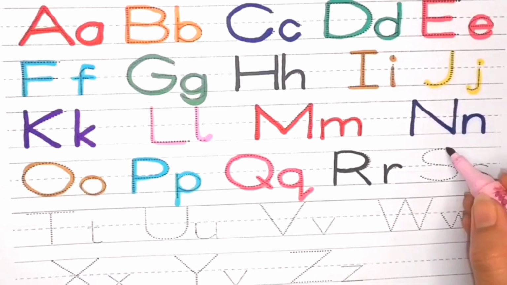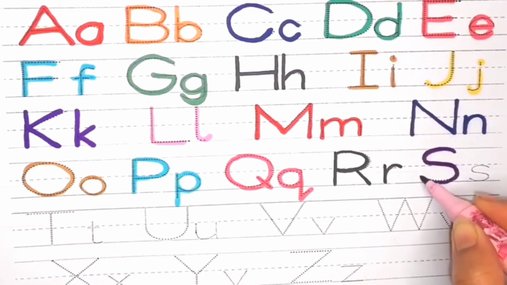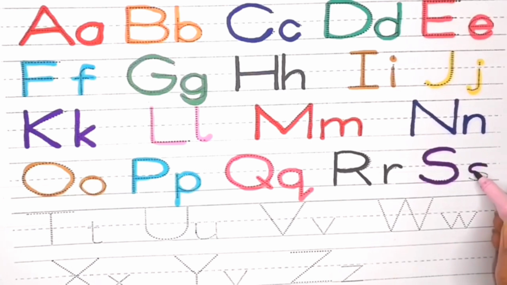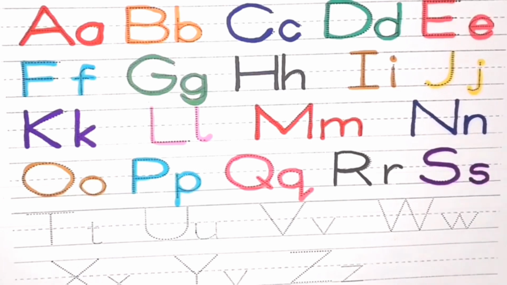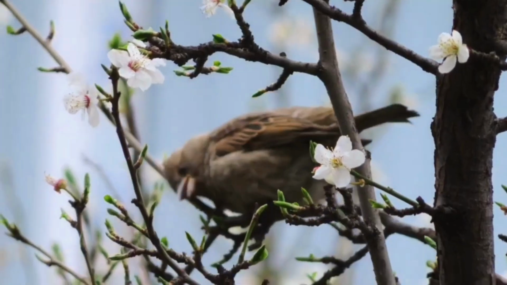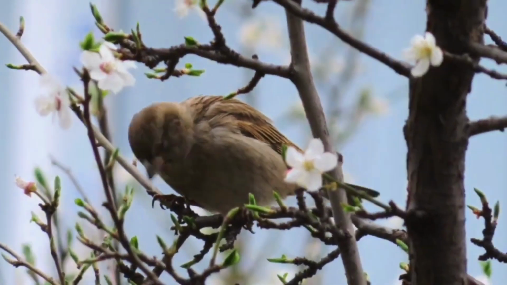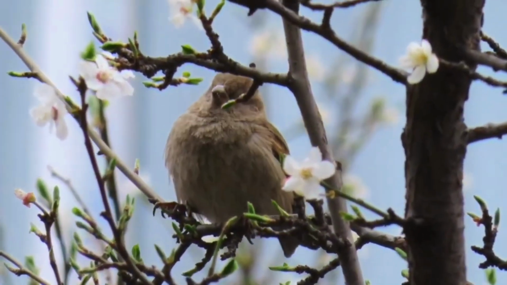S. Capital S. Small s. S for sparrow. A sparrow is a small and friendly bird.